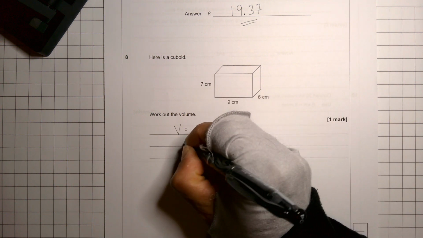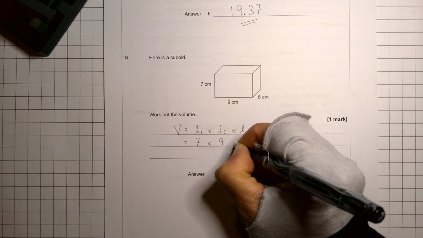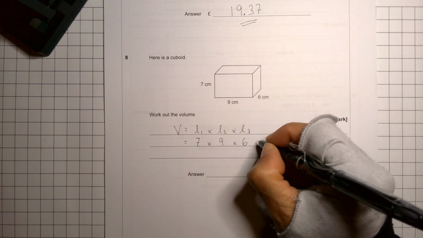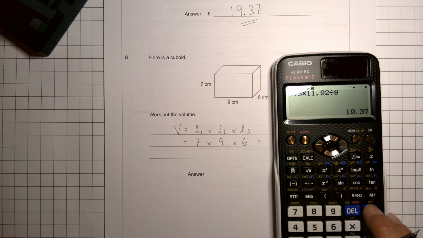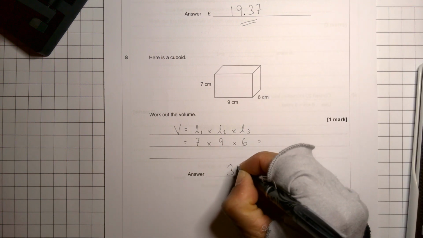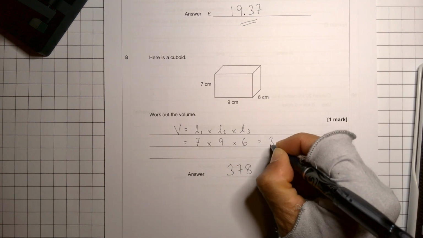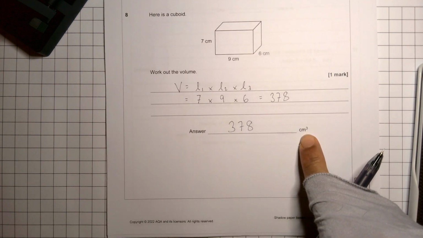We substitute the values in there. First one was 7, next one is 9, and the following one is 6. Of course it doesn't matter the order. With multiplication, you could have done 6 first or 9 first, it will come out the same. 7 times 9 times 6 gives an answer of 378. They've already put the centimetres cubed, so I don't need to write that down.